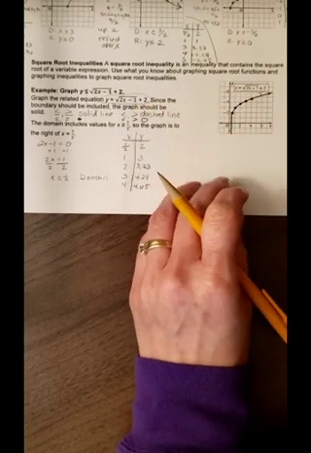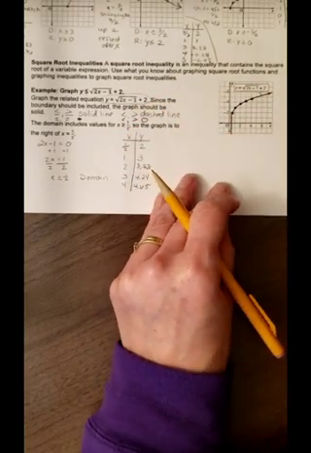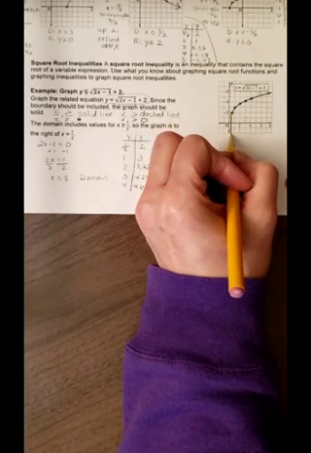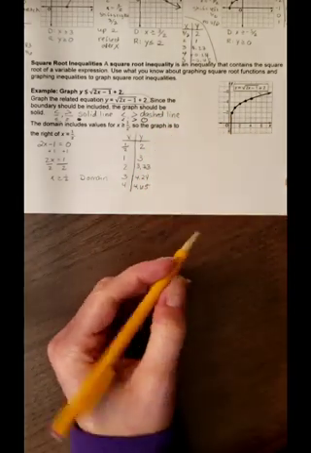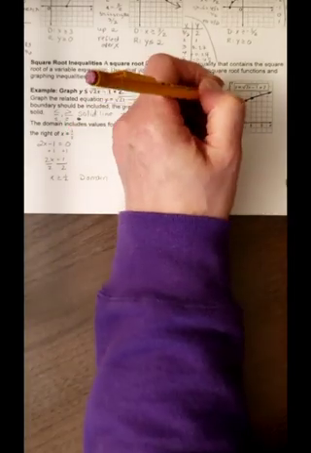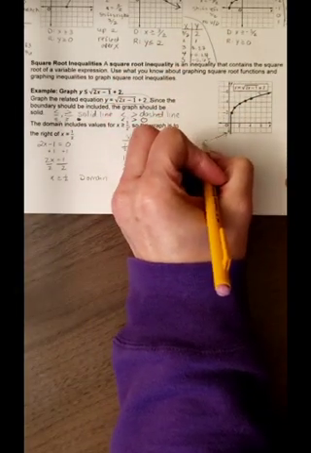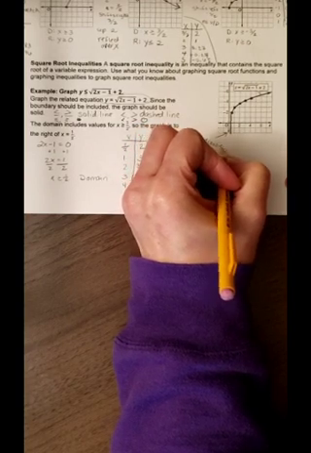Draw our line. Now, if you look at your note sheet, I think it should be drawn in, this solid line here going straight down. Once you know where you're going to shade, whether you're going to shade below or above, draw in the boundary.